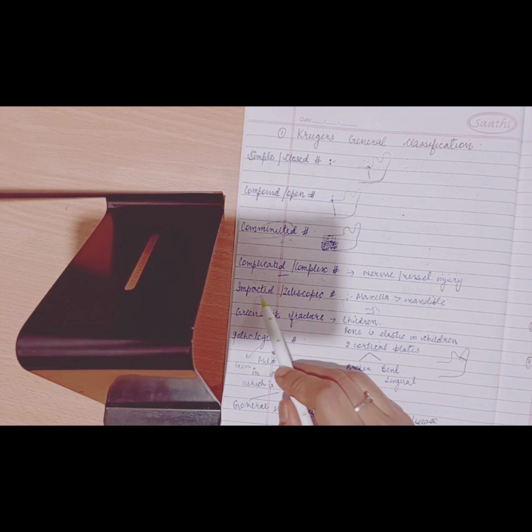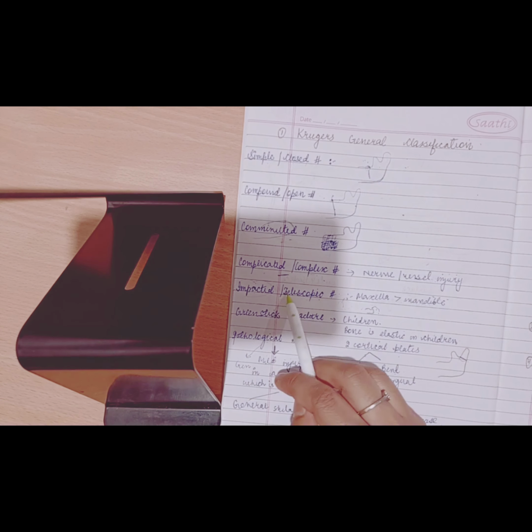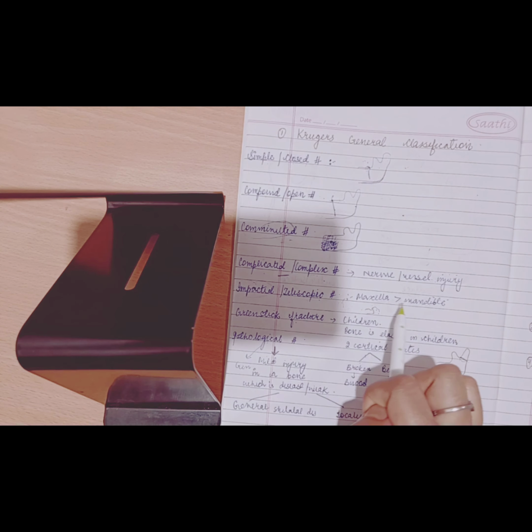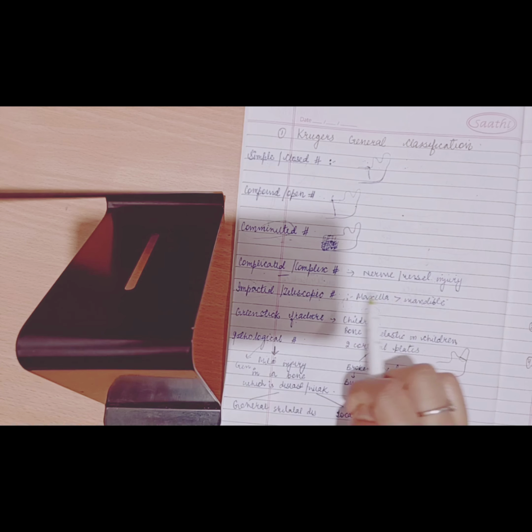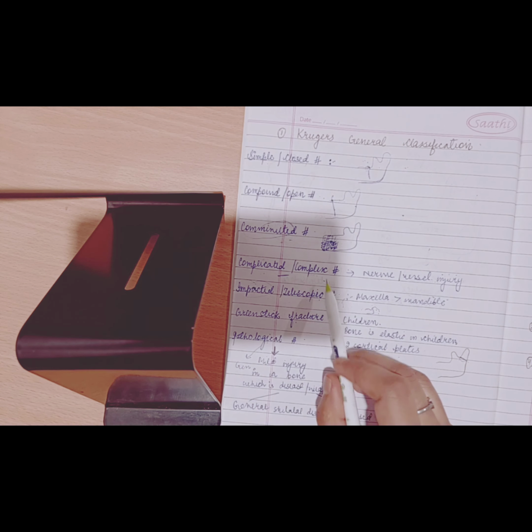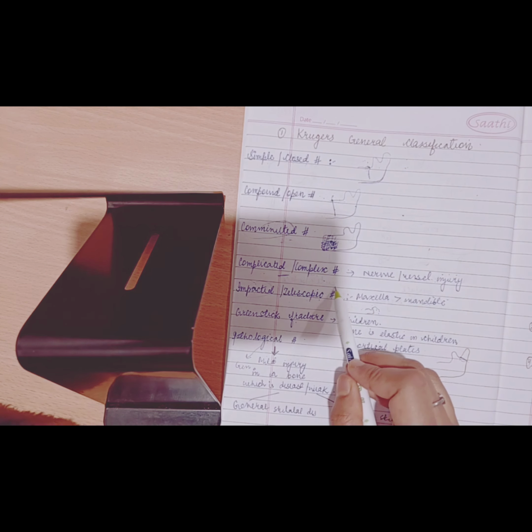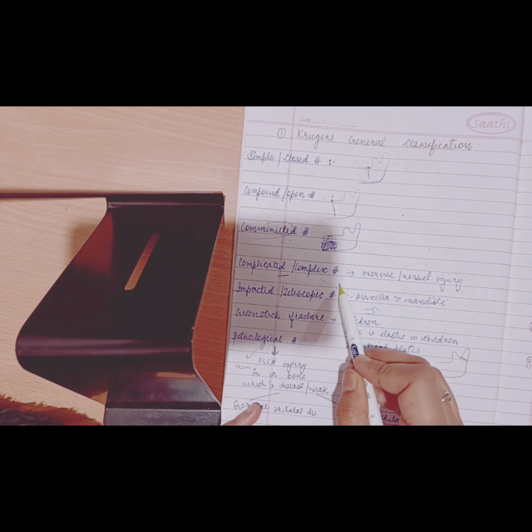Then comes the impacted or telescopic fracture. This is a fracture which occurs commonly in maxilla and less commonly in mandible. In this fracture, one fragment of the bone will be firmly driven on the other, which makes the movement impossible. See, if one fragment is broken, it will be firmly driven over the other fragment such that there is no appreciable movement between the two.